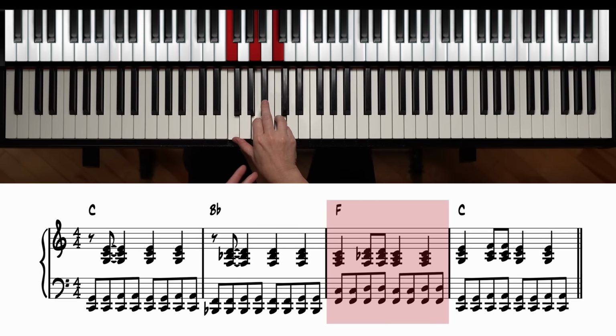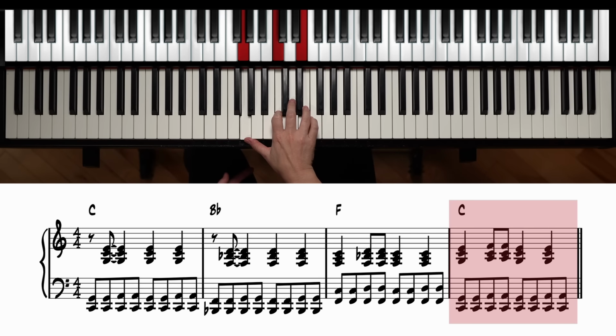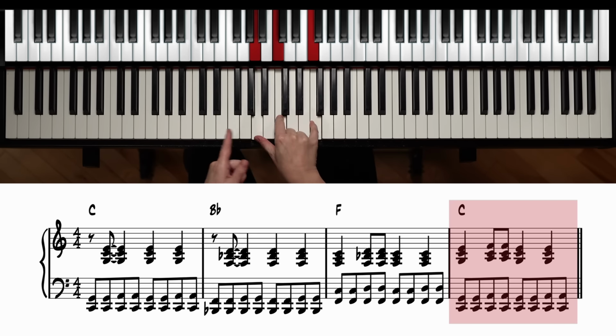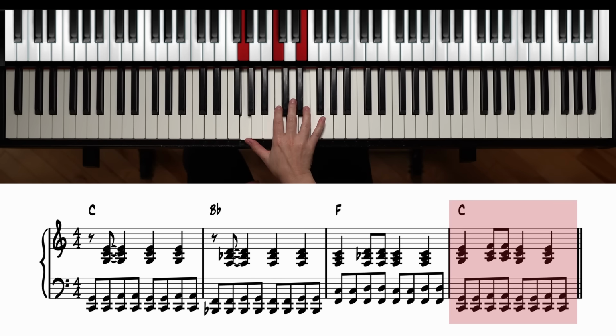And we're doing the same idea on C. So on C, it's going to alternate between C and F, because F is the 4th degree of C. So 1, 2, and 3, 4. All right, so this is it for the right hand.